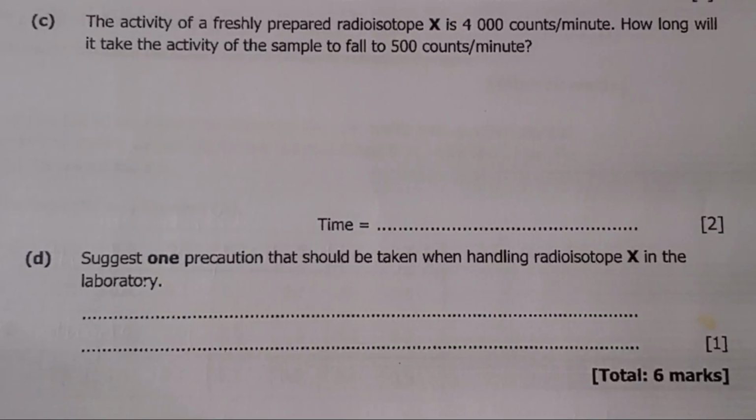So part C, the activity of a freshly prepared radioisotope X is 4,000 counts per minute. How long will it take the activity of the sample to drop to 500 counts per minute?